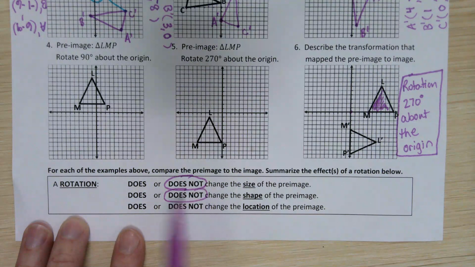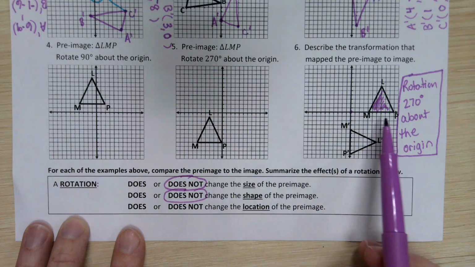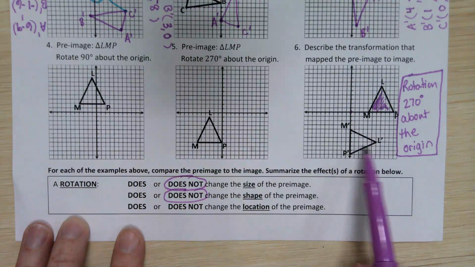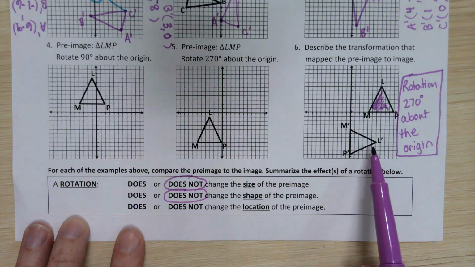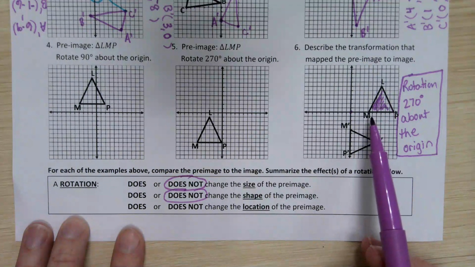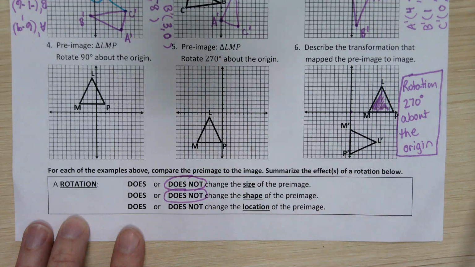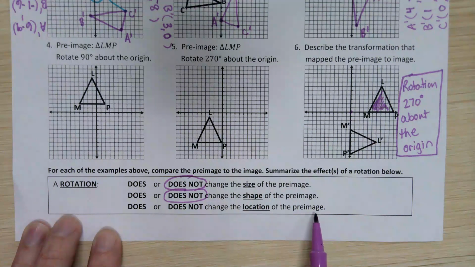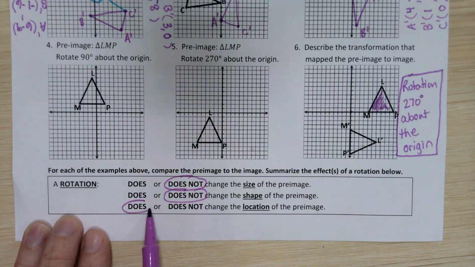But sometimes when those triangles rotate, they end up looking a little bit different just because instead of being like up and down, they're kind of laying left to right, but it's still the same shape. If we measured the sides, we measured the angles, everything would still match. A rotation does or does not change the location of the pre-image. It absolutely changes the location. It's going to be in a different location depending on how many degrees it's rotated.